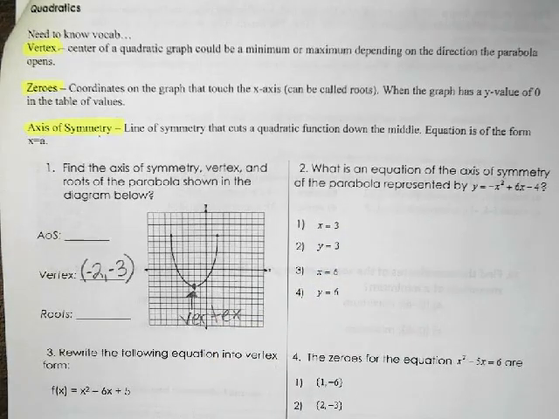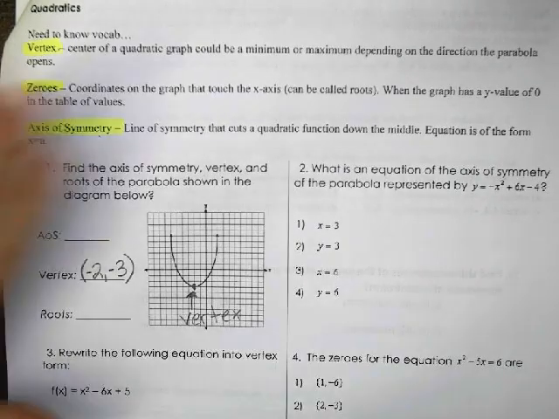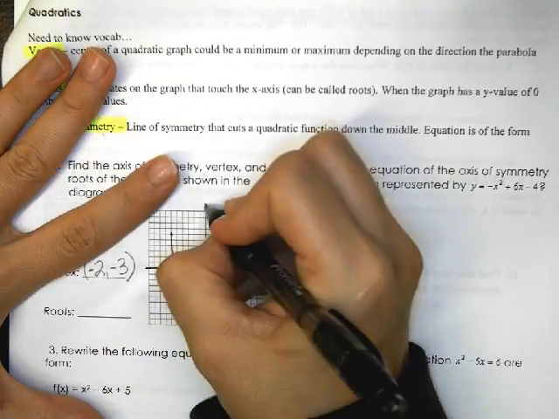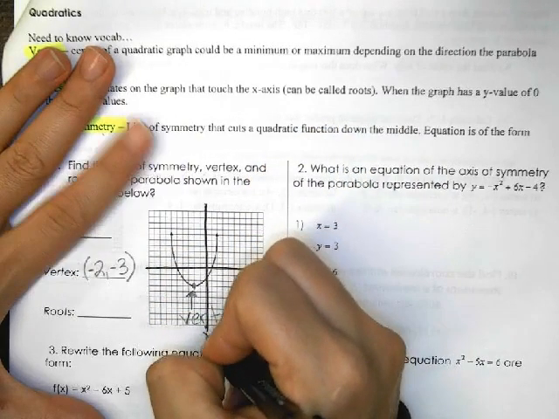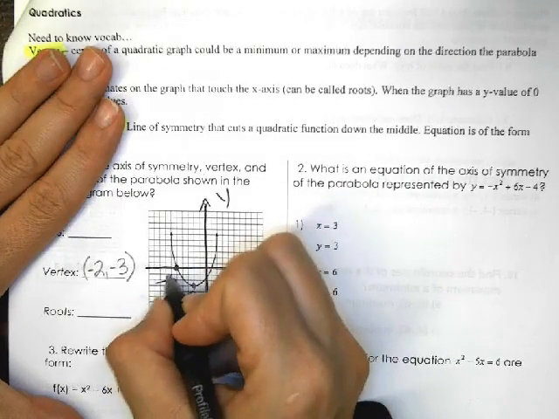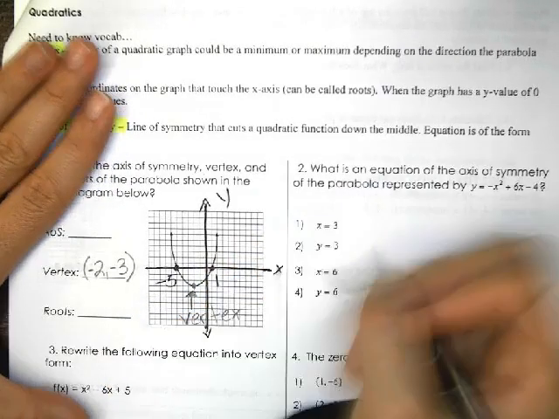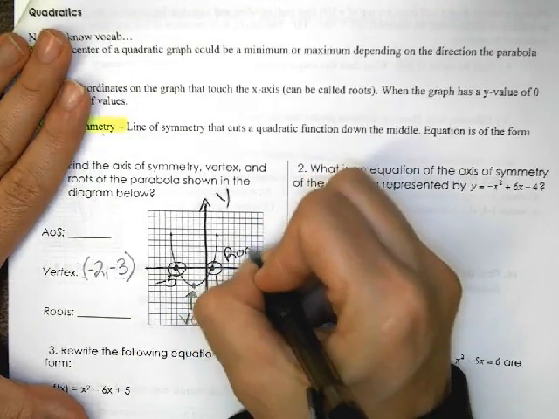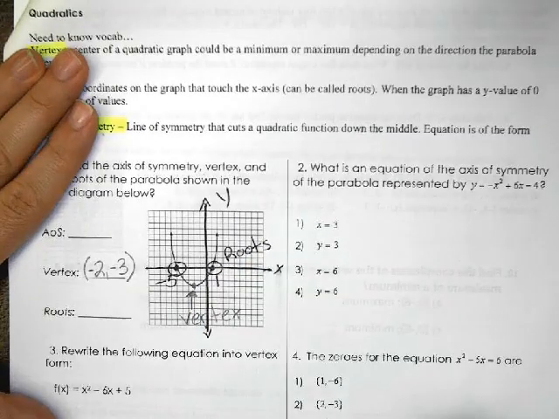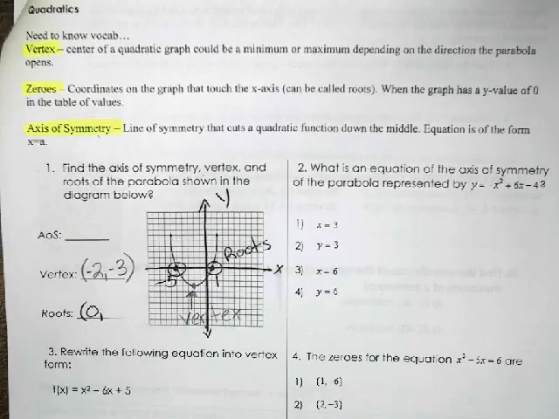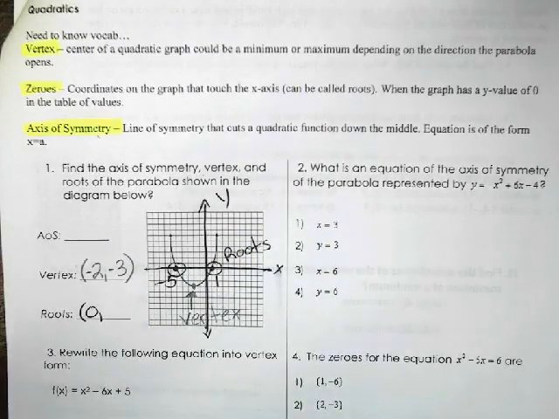Okay, question. Where are your roots? Negative 5 and 1. These right here, yes, they are your roots. So your two roots are 1 and negative 5. Oh, I wrote it wrong.